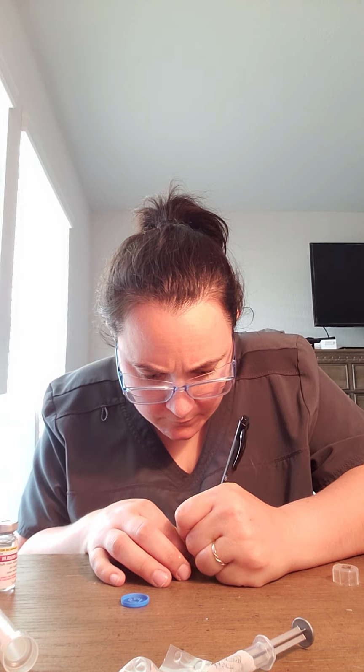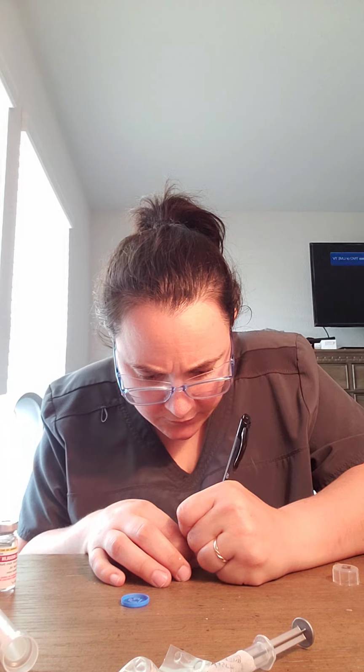I'm going to label it. Insulin 10 units. Right patient, right medication, right route, right dose, right time. I'm going to do that again. Okay, right medication. I've also performed hand hygiene before I touch the medication and after.